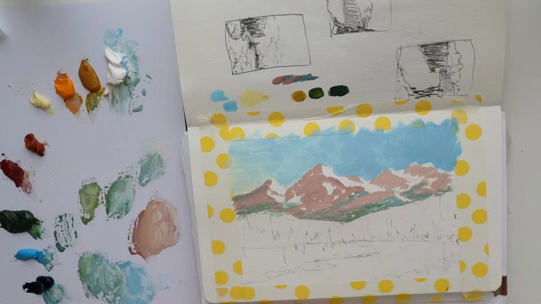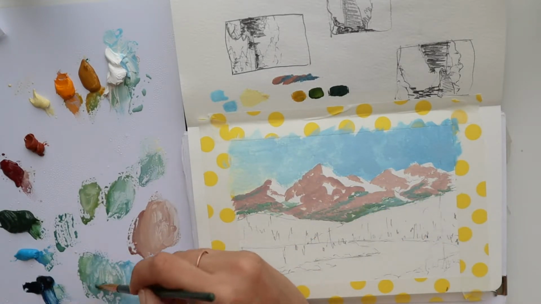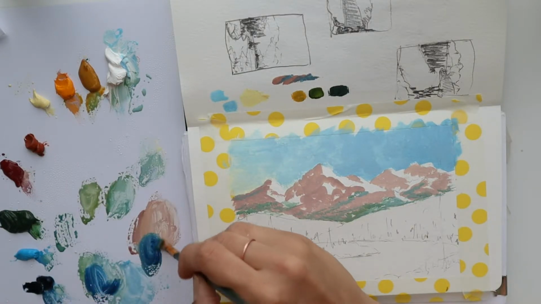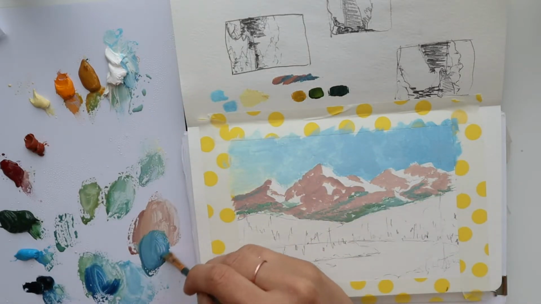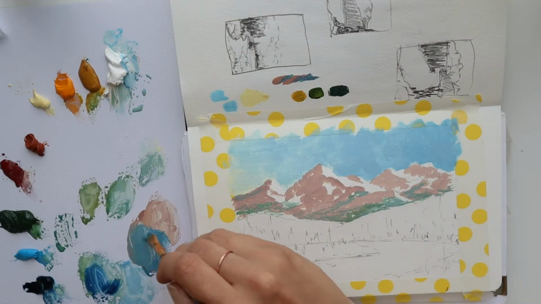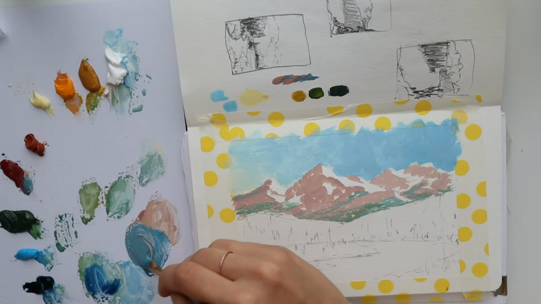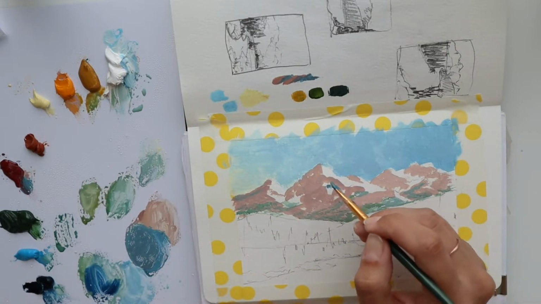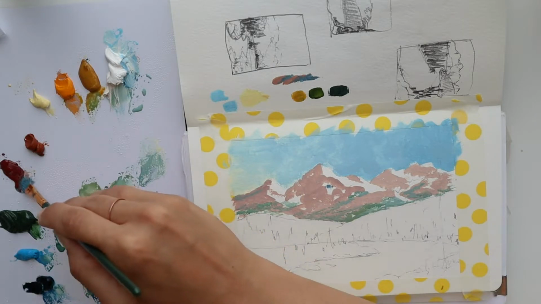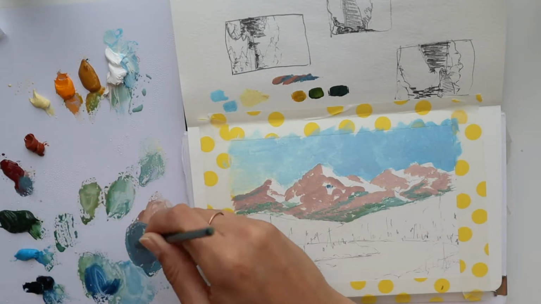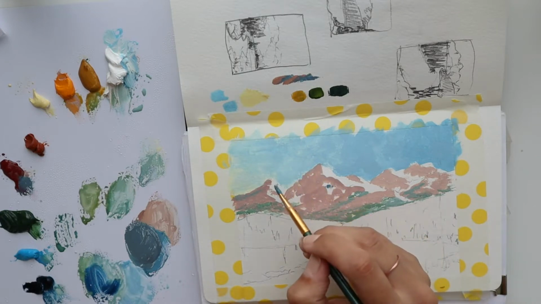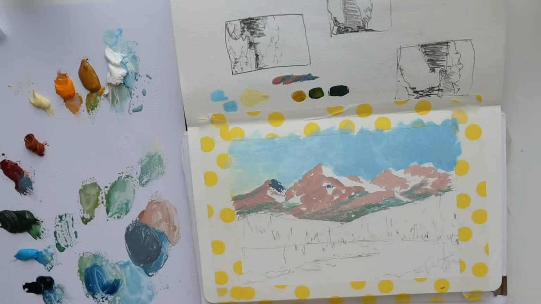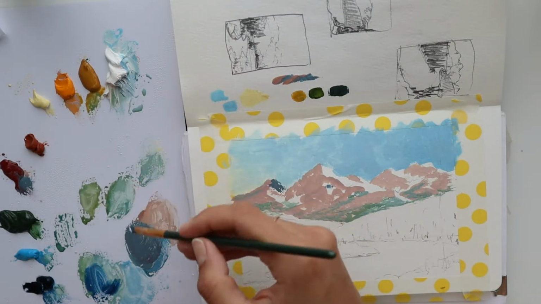Okay, now let's do the shadows on the mountains. This is going to be sort of desaturated blue color with some red ochre in it to make it more bluish, more grayish. Yeah, I think a little lighter.